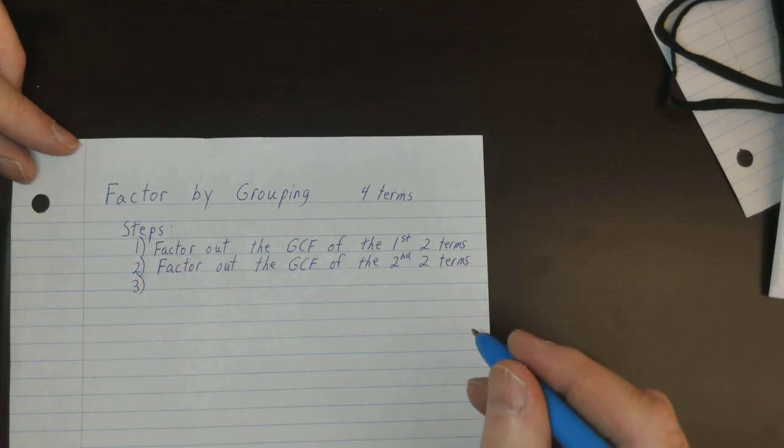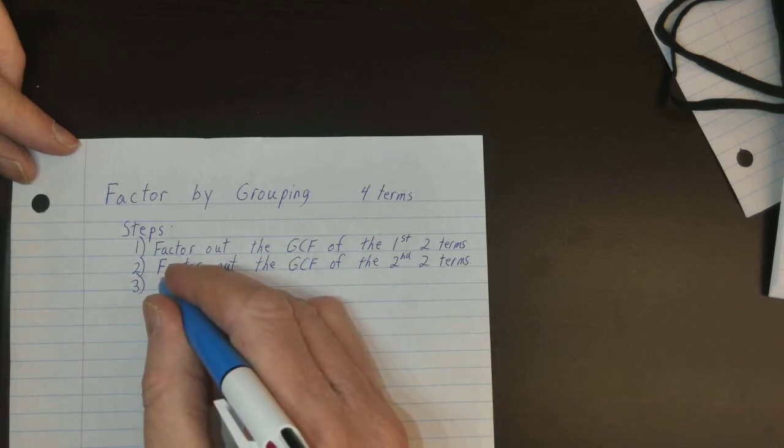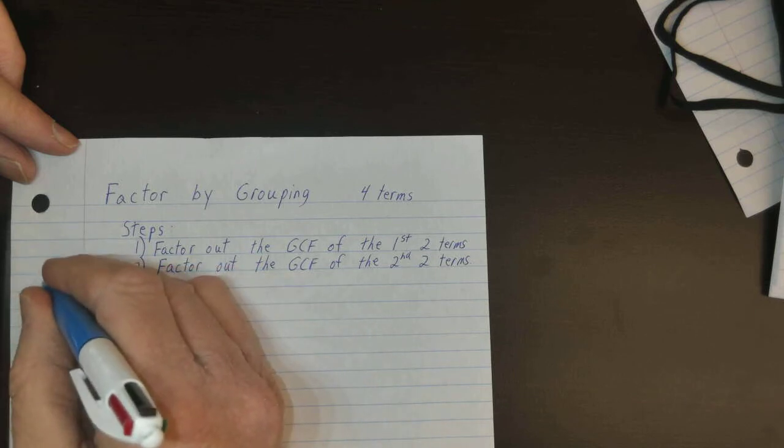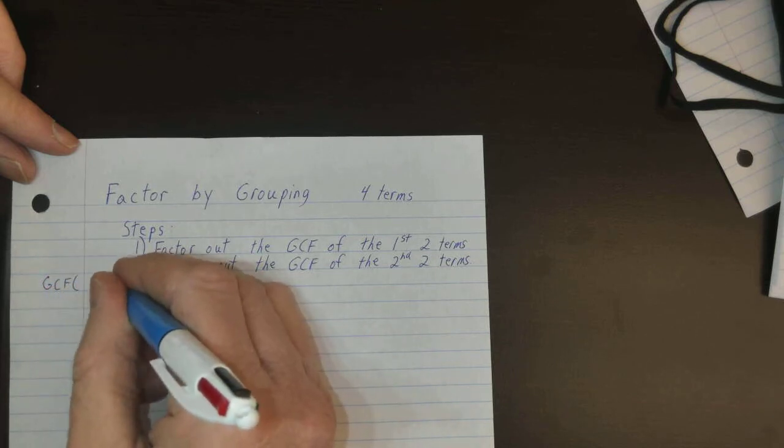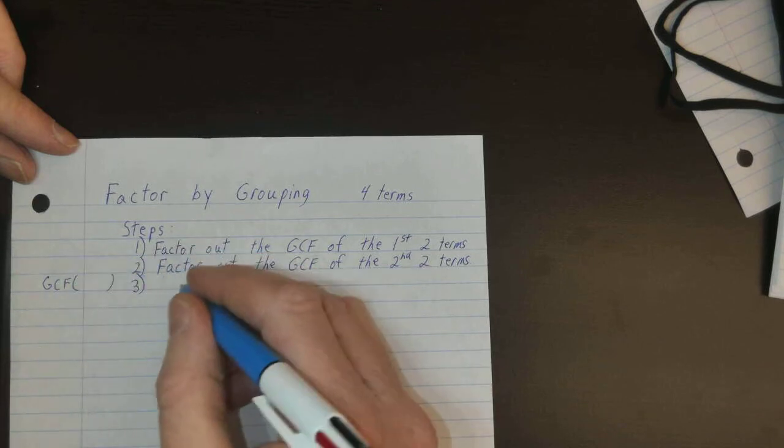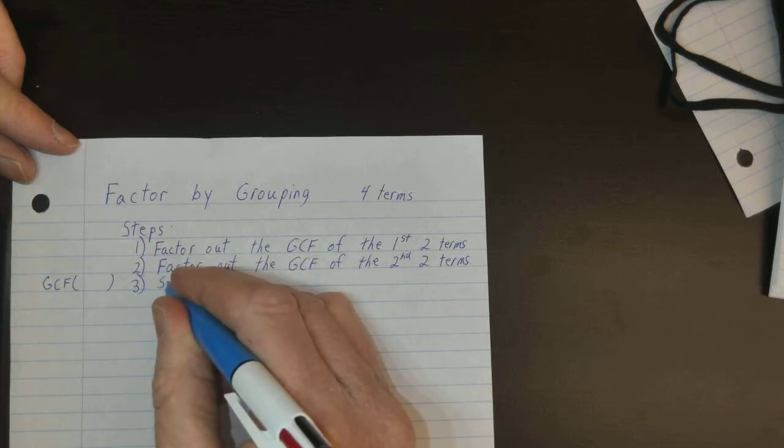All right? Now, you have the GCF on the outside, and you have what's left on the inside, okay, for both of them.